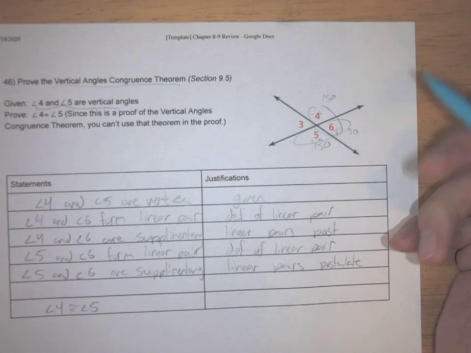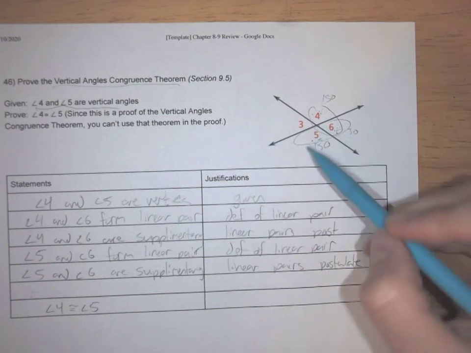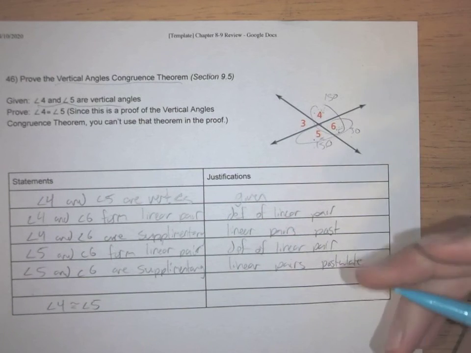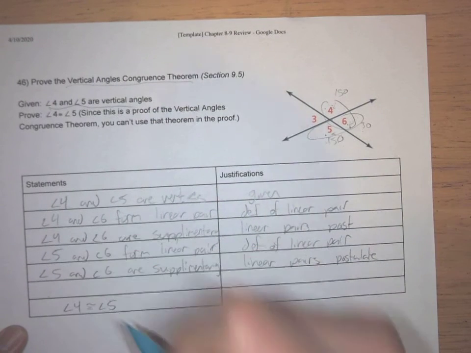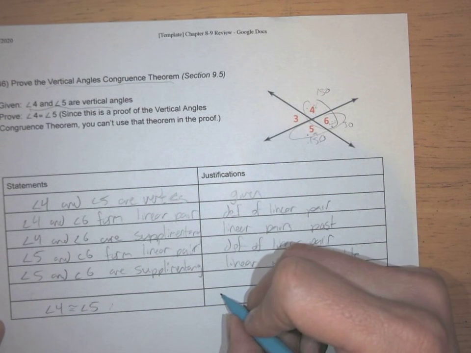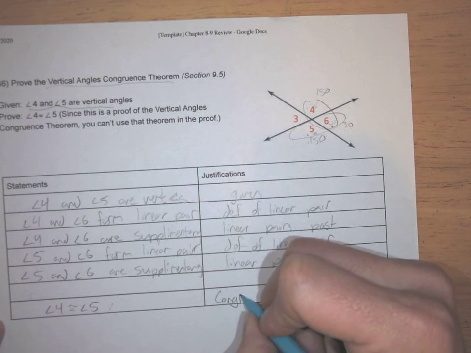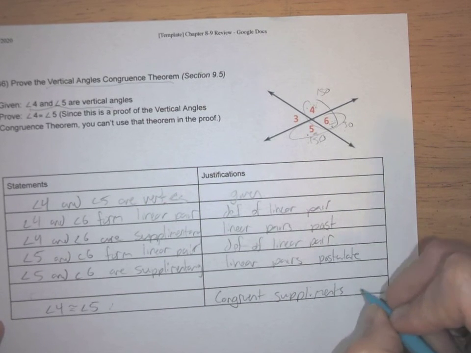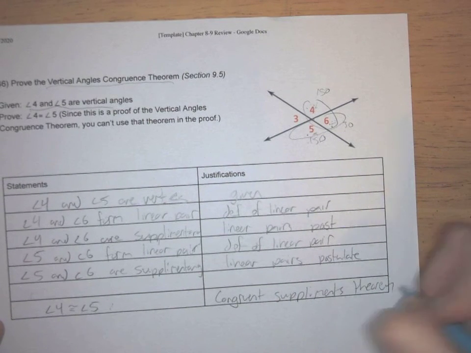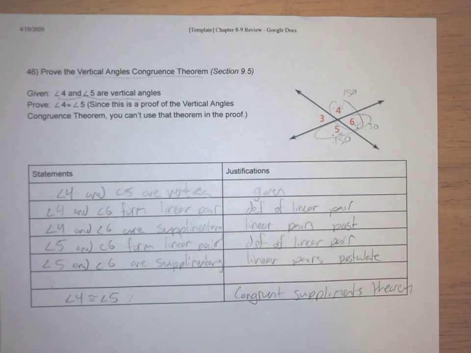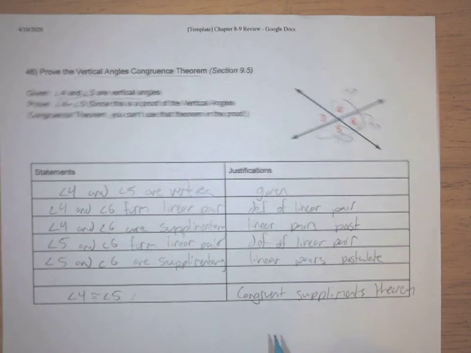So we already proved that, though, in the previous proof, that if two angles are supplementary to the same angle, then they're congruent. So what we're going to say is we can just jump right to this statement, and the justification is the congruent supplements theorem. And that's what we proved in number 46, or we proved kind of like a version of it in 45, excuse me.